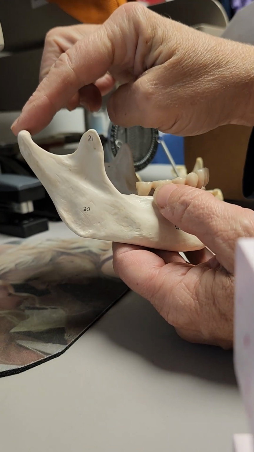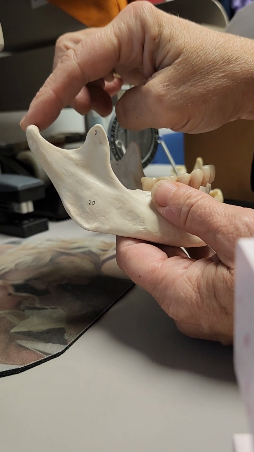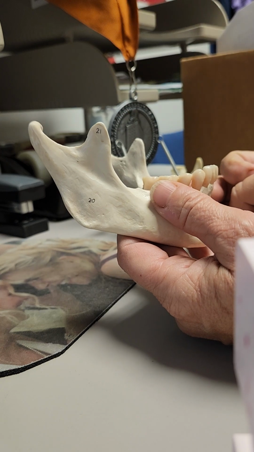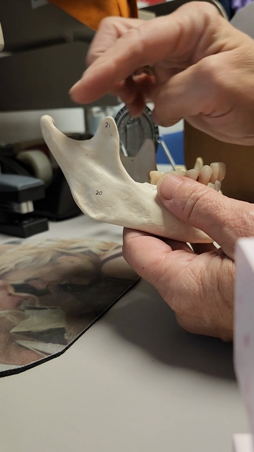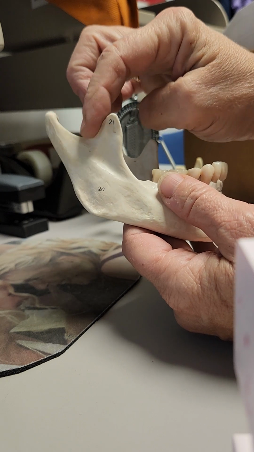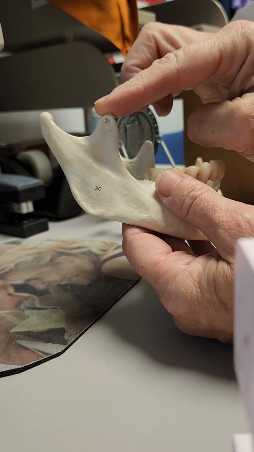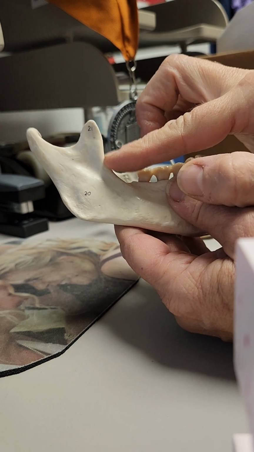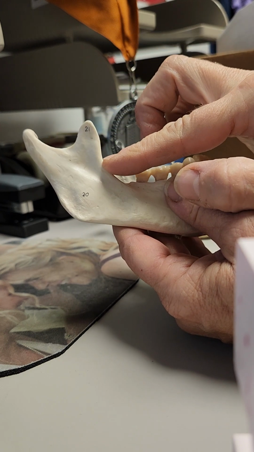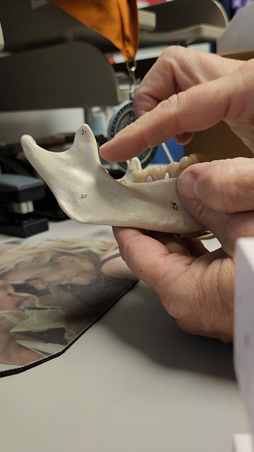We have the condyle that's in the back. That is what articulates with the glenoid or mandibular fossa of the temporal bone. We have the mandibular notch. The front portion is the coronoid process, which leads down into the coronoid notch, which is going to be important for our local anesthetic landmarks.